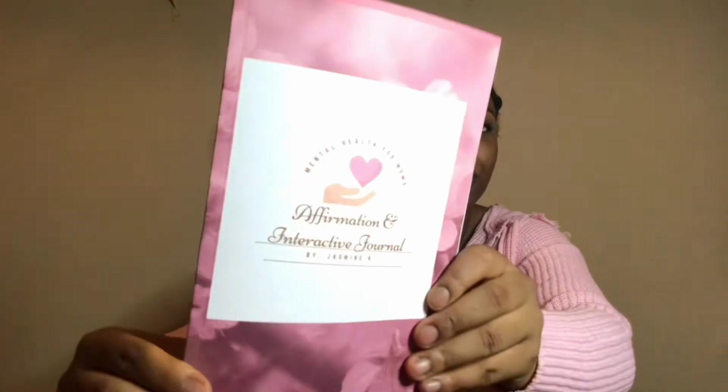My book here, I have the paperback version as well as the hardback version. My hardback version is taking a little bit longer because it is a hardcover. So this is what the book looks like. As you guys can see, it has my title, which is Mental Health for Moms, Affirmation and Interactive Journal, and it has my name at the bottom. It's really, really cute. It's sturdy.